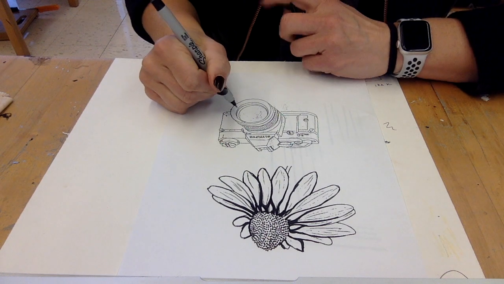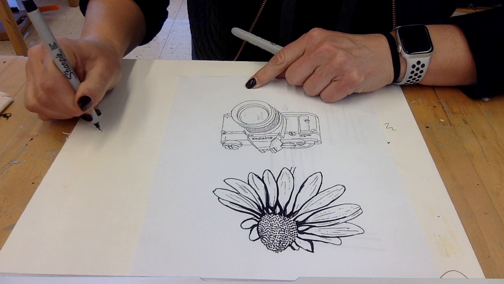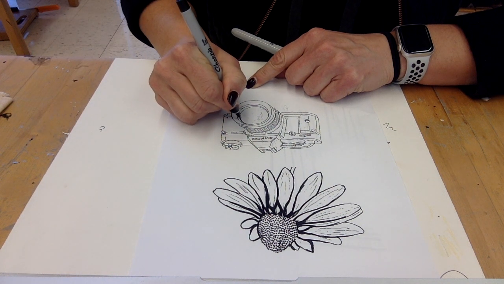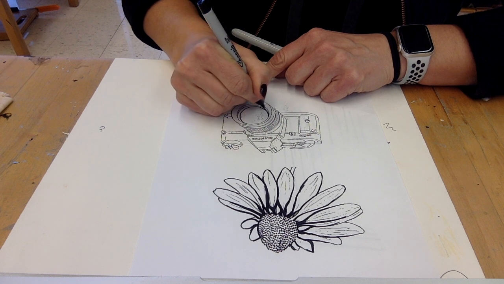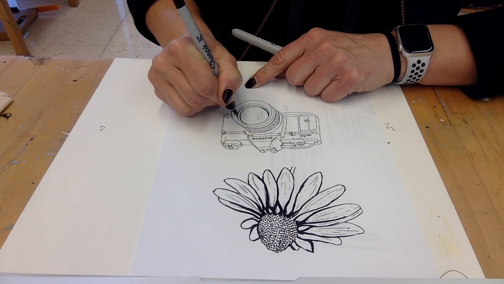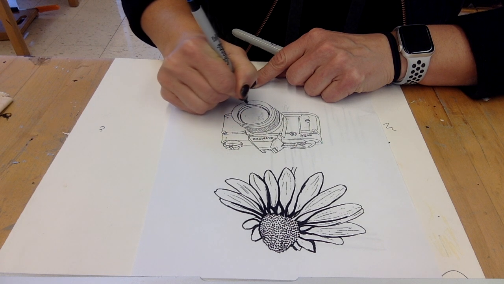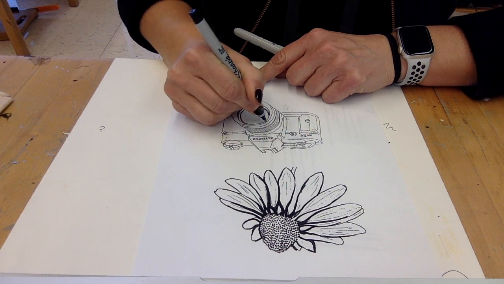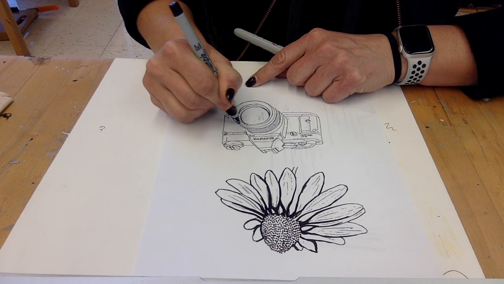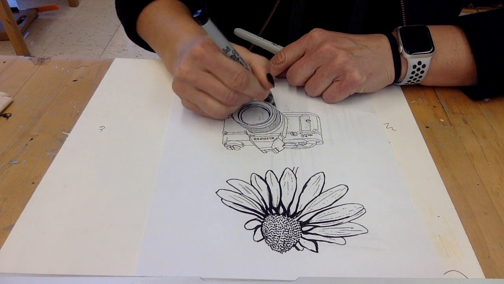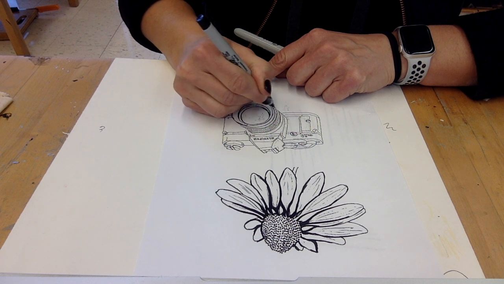So to make this a little bit easier to see, the first thing I'm going to do is go back over some of my skinny lines with the Sharpie, sorry, I'm getting my Sharpie marker to work here, because they are basically the same thickness of line. So I'm just using this as a way to help make the lines a little bit easier to see and to follow. And you'll see why here in just a second.